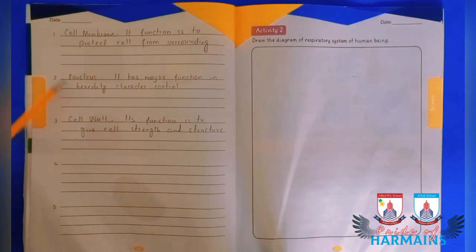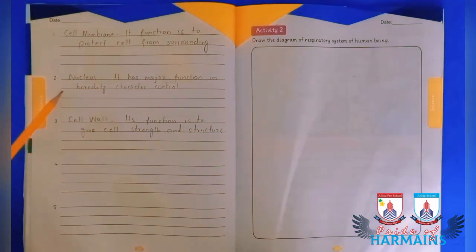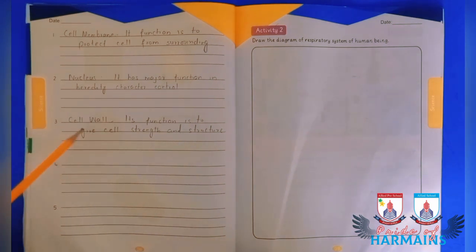Then the other one is the nucleus. The major function of the nucleus is heredity character control, like it is controlling the heredity characters. Then the third one is cell wall. Its function is to give the cell strength and structure. So the remaining two, the chloroplast and the nucleoplasm, are to be done by you guys.